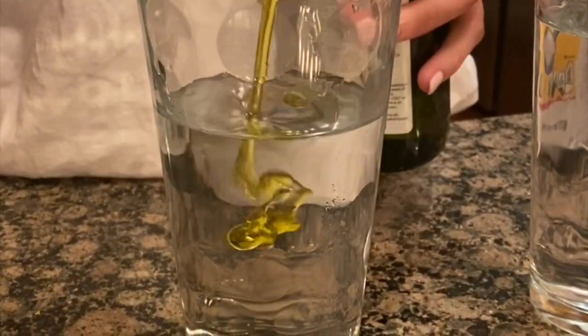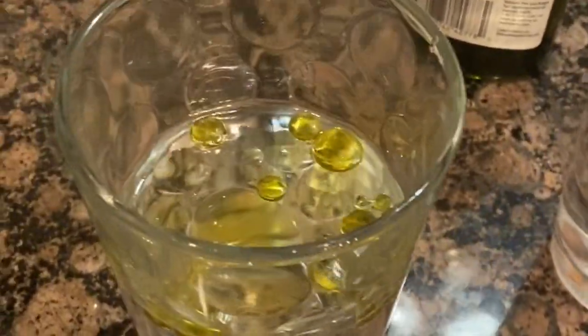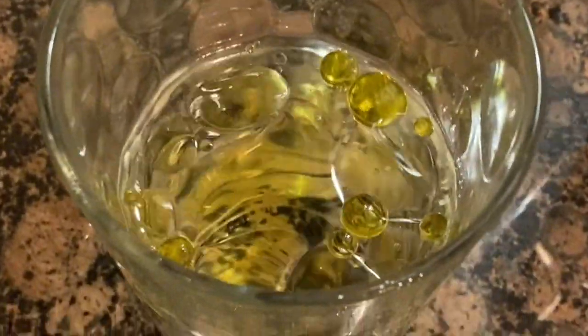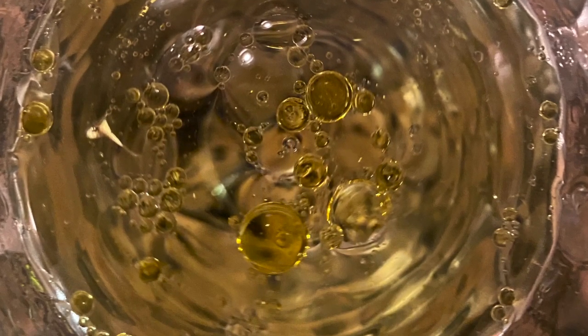Now we're going to try and dissolve olive oil in water and watch what happens to that solute. The solute did not dissolve in the water at all, so you can still see the bubbles everywhere, meaning that olive oil is insoluble, meaning it is not able to dissolve in water.